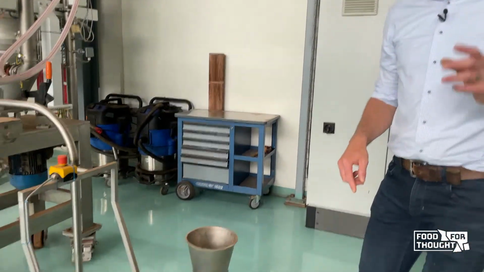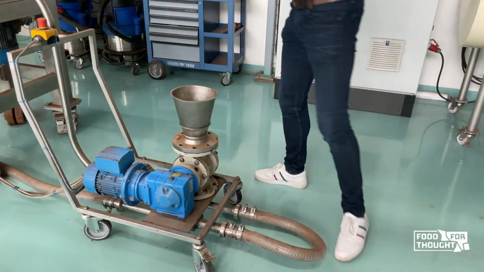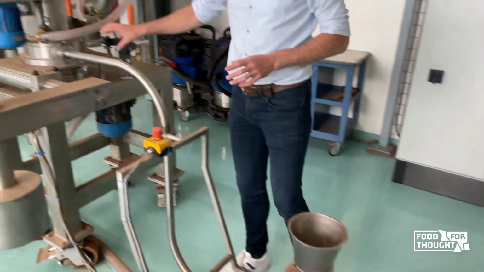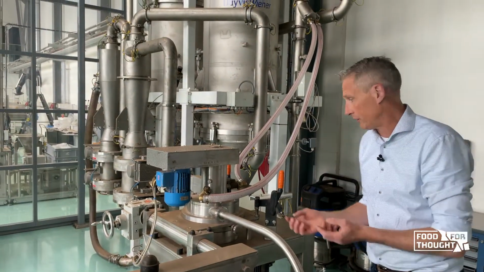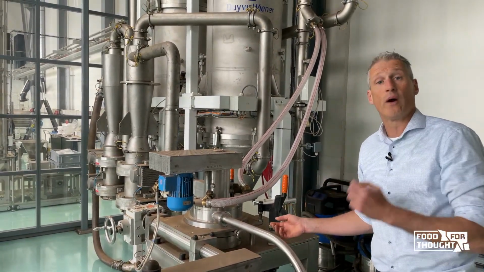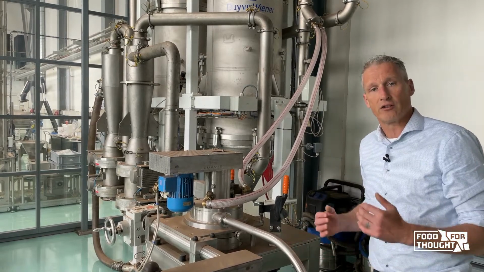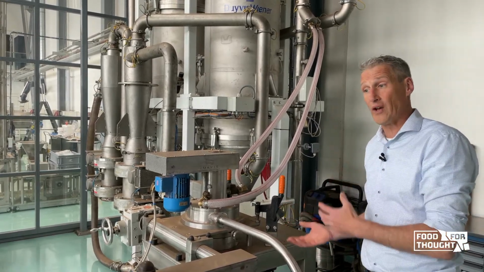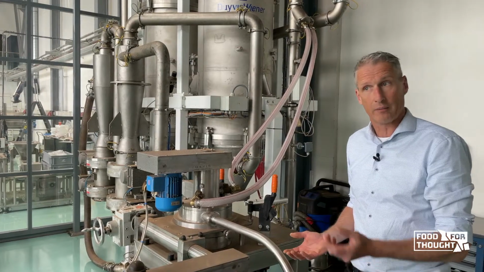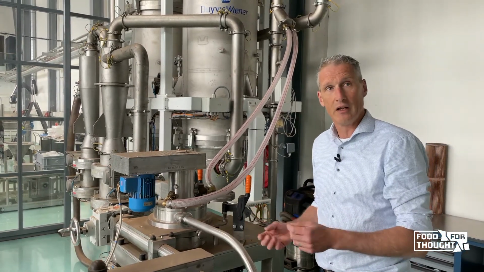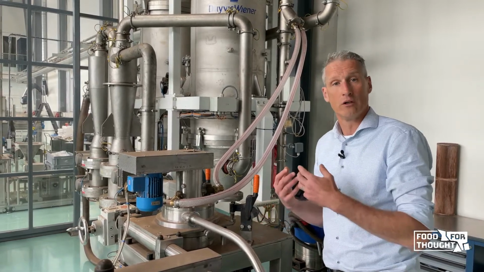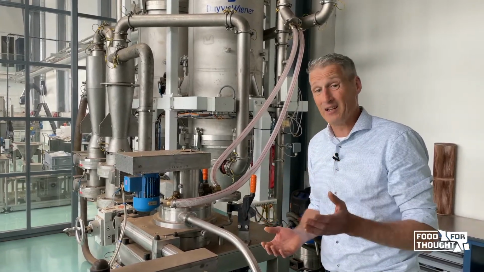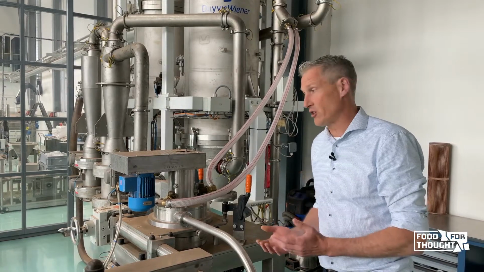So we feed it up here. With cold air, those kibbled cake pieces are transported into the classifier mill. That's where it's pulverized into cocoa powder. By pulverization, you add energy. If you add energy, the temperature goes up. So the fat, which was still in our cake, 10–12%, is at that stage liquid. And this is what we need to stabilize. Again, this is not cooling, it's stabilization.